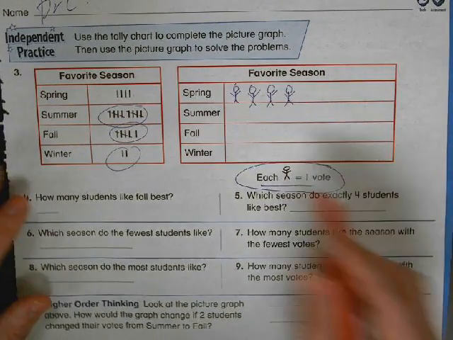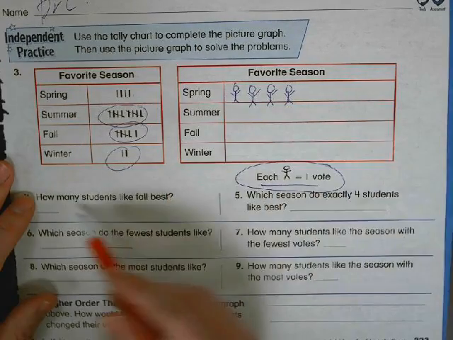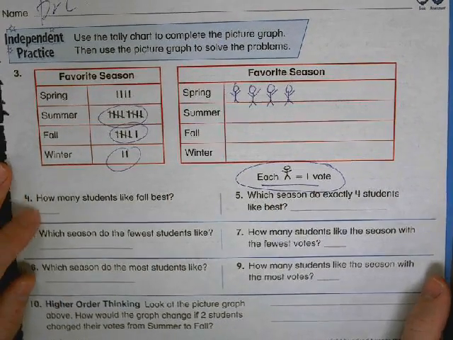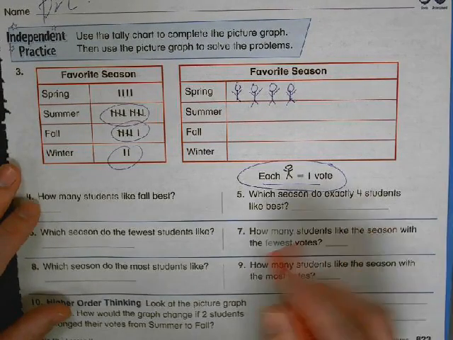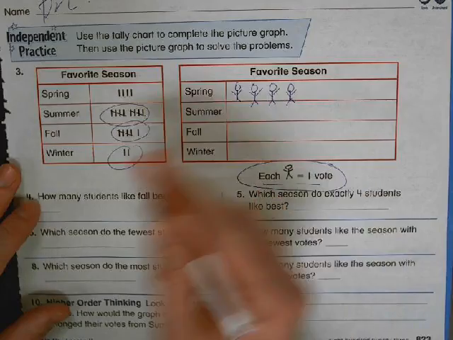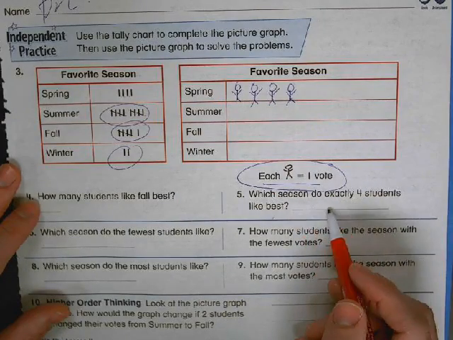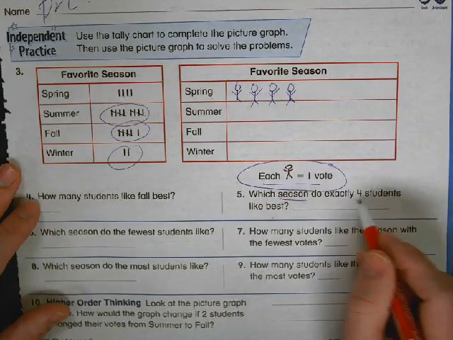Now you have to take a look. Once you get all this data plugged in, it says how many students like fall the best. That's number 4. Which season do exactly 4 students like the best? Well, which one has the 4, and write the season. Remember it says season here, 4.